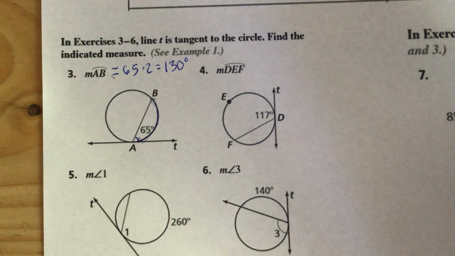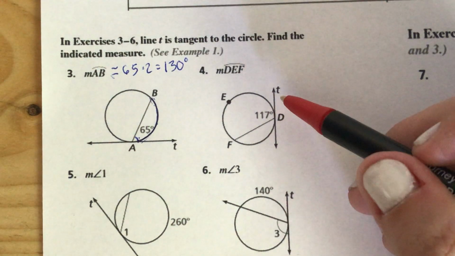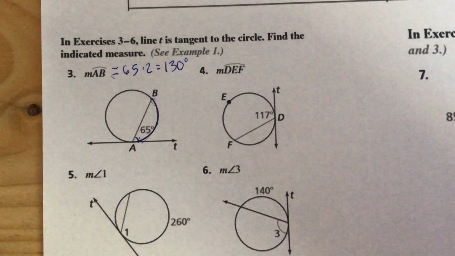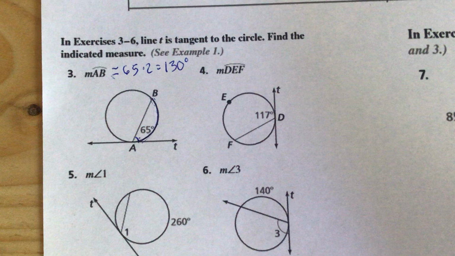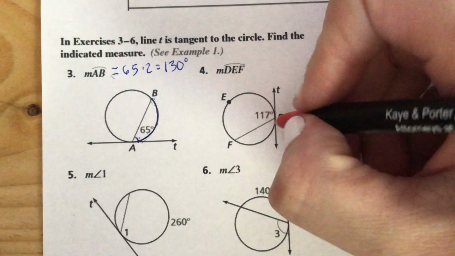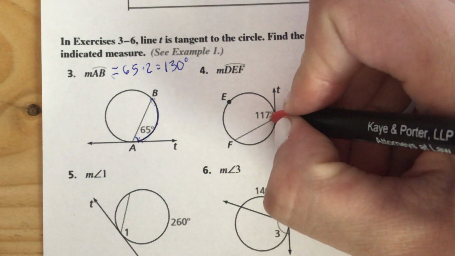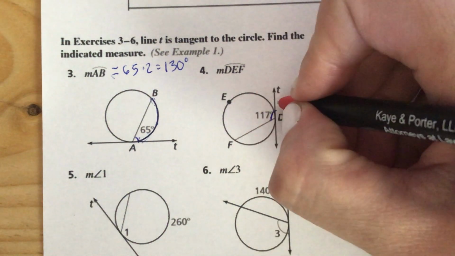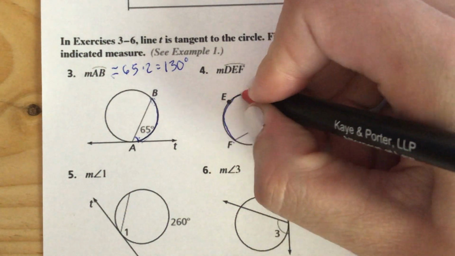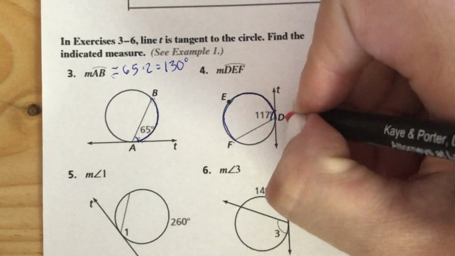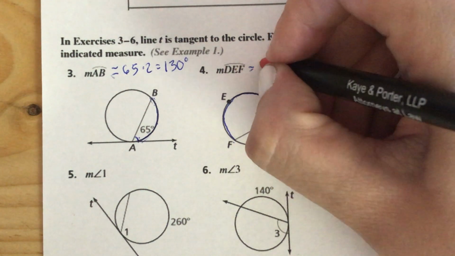Okay? And then over here, we would do a very similar thing. If you want to pause the video and try number 4, you can. All right, let's go ahead and do this. We know this angle is 117, and it's asking to find arc DEF, the whole arc length. Same thing, I'm just going to double this angle.